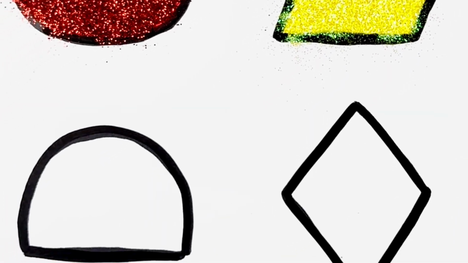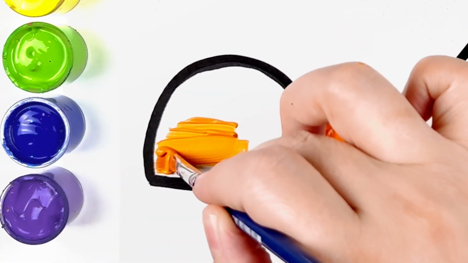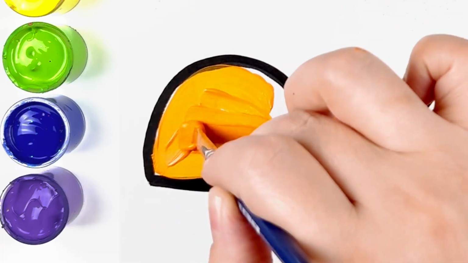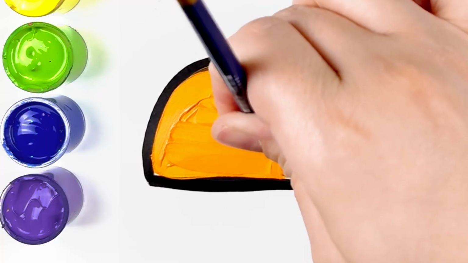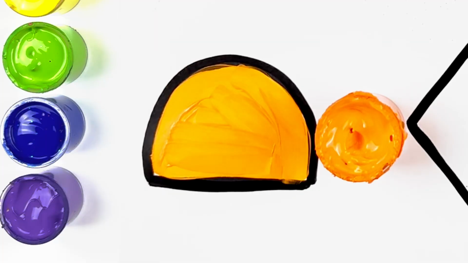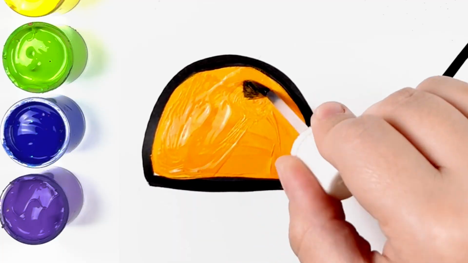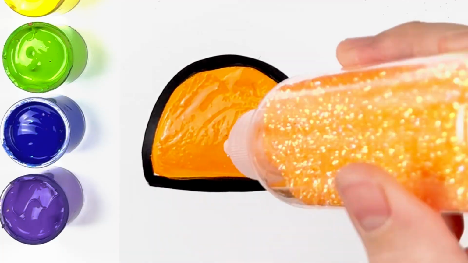The semicircle color is orange. Now we will add orange glitter.